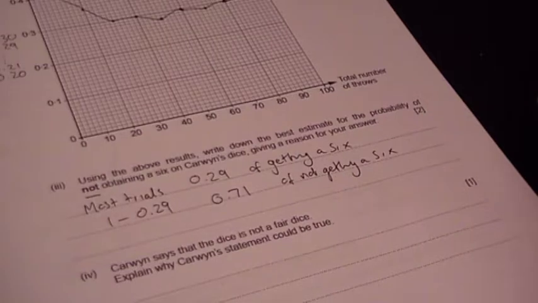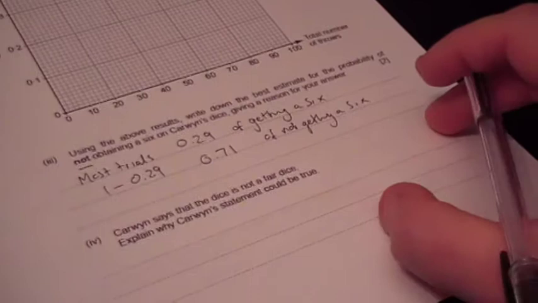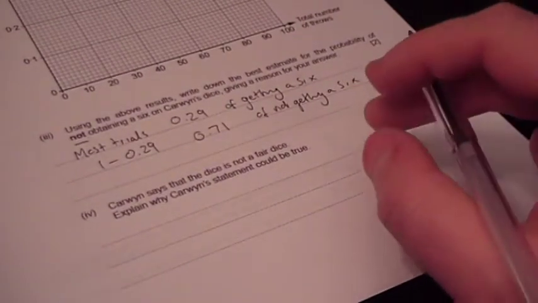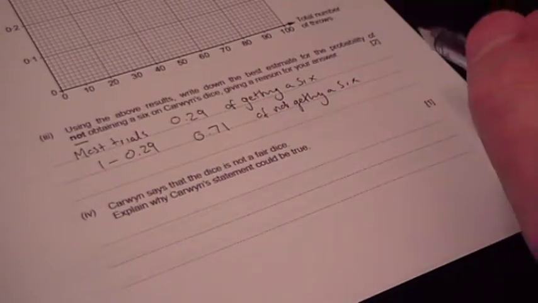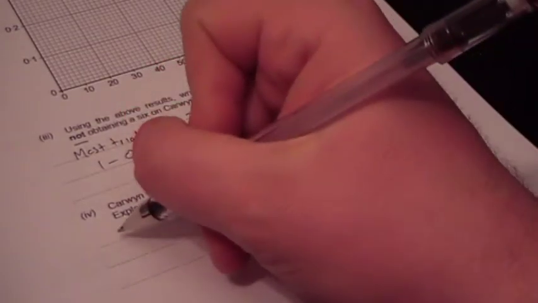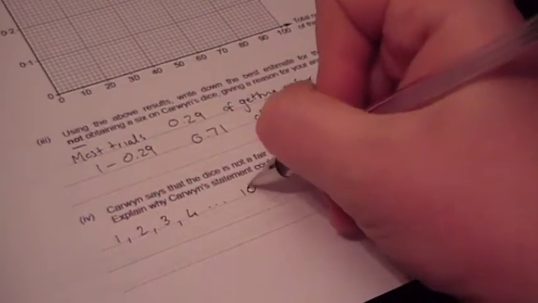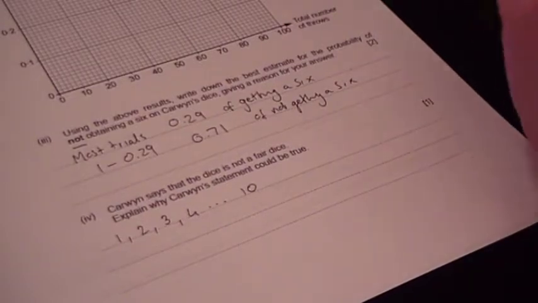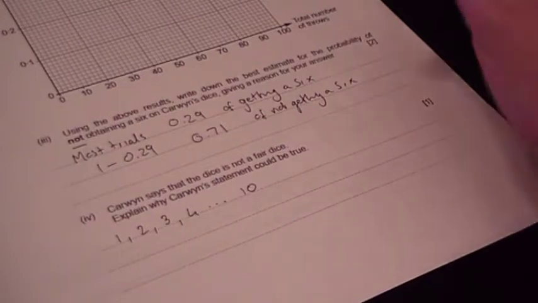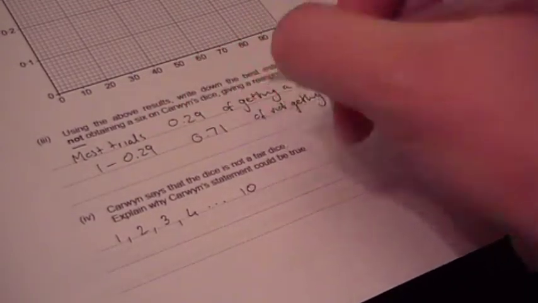And then Carwin says the dice is not a fair dice. Explain why Carwin's statement could be true. Well, as we said at the beginning, this dice has the numbers 1 to 10 on it. So if you roll it 10 times, realistically, you could expect numbers 1, 2, 3, 4 all the way up to 10 to come out once. It doesn't happen like that in real life, but over time you would expect to see that pattern emerging, or roughly you'd expect the probability of a 6 to be 10%.